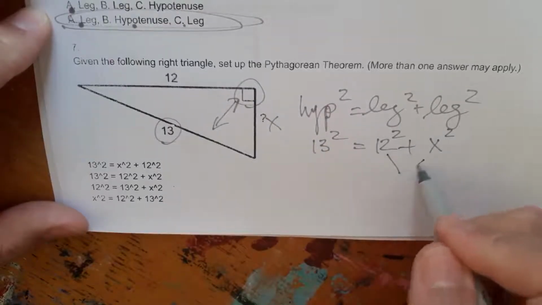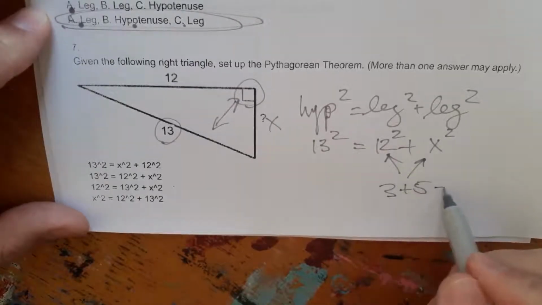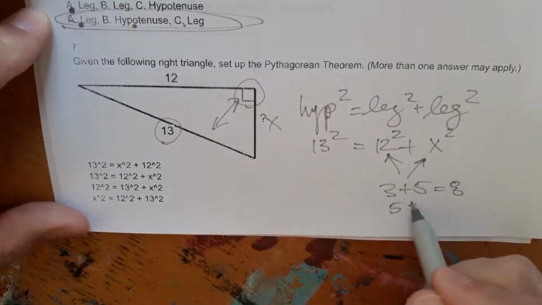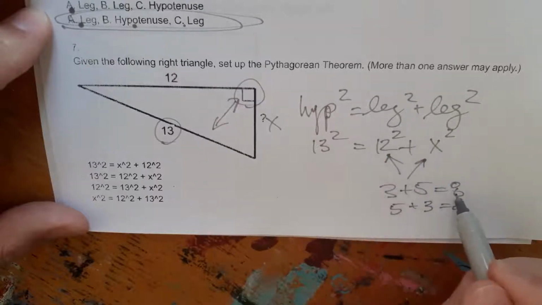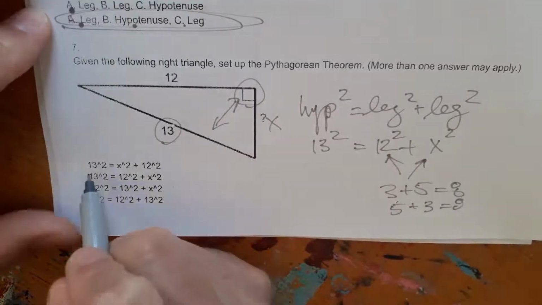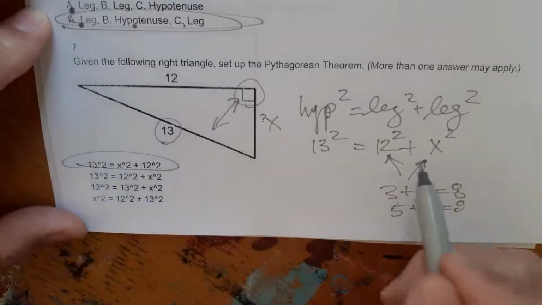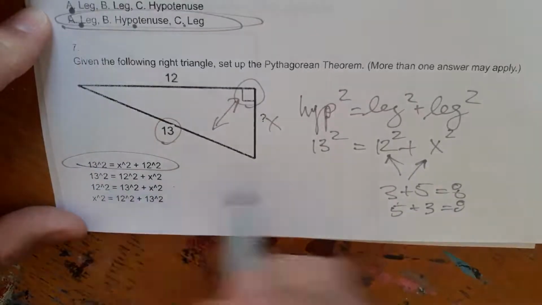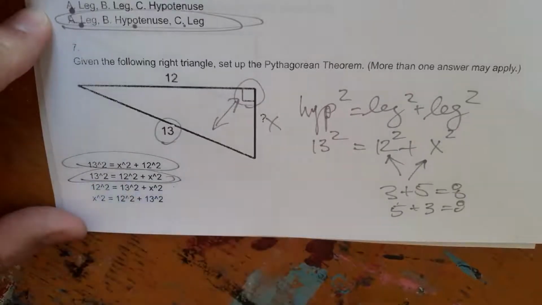So these can be reversed, right? You can add 3 plus 5 and get 8, or you can add 5 plus 3 and get 8. You can reverse anything added according to the properties of math and get the same number, and we can just prove it right here. So we're looking for 13 squared equals x squared plus 12 squared. Yes, that would be a reverse, and 12 squared plus x squared. You can reverse these two, and both are correct answers.